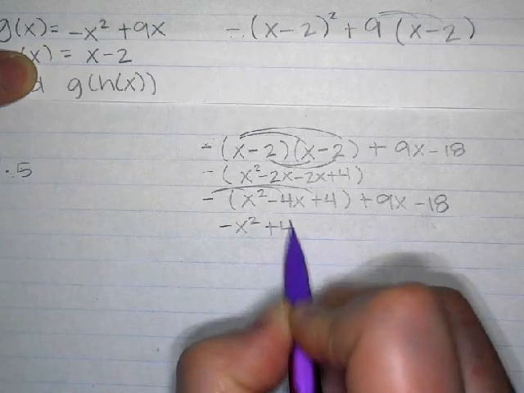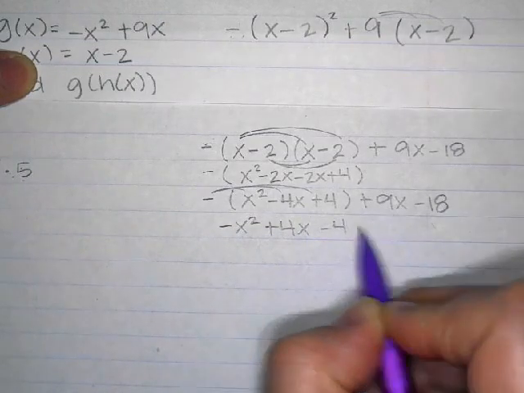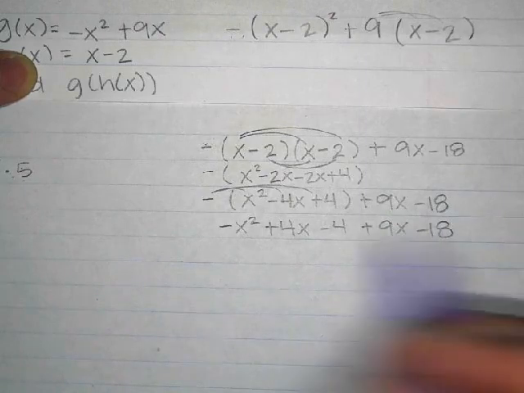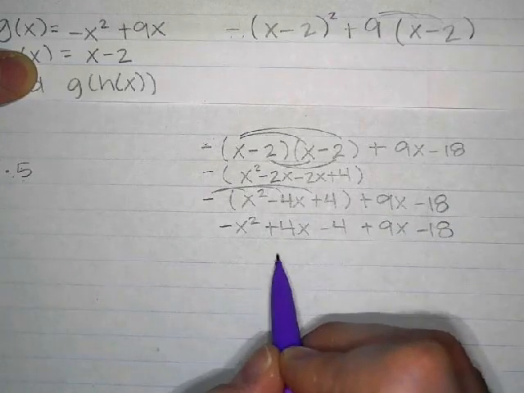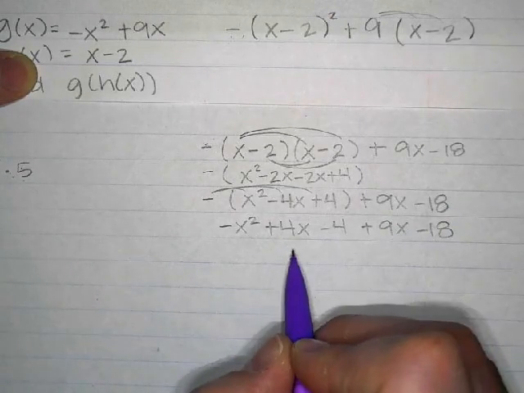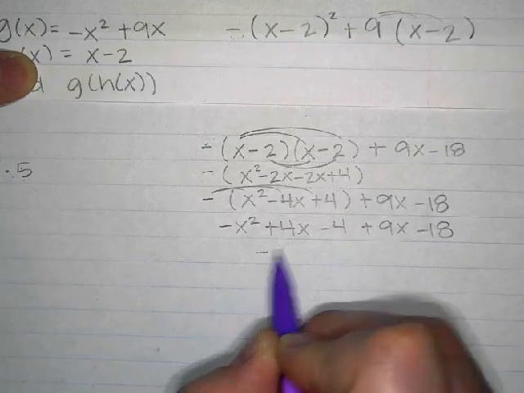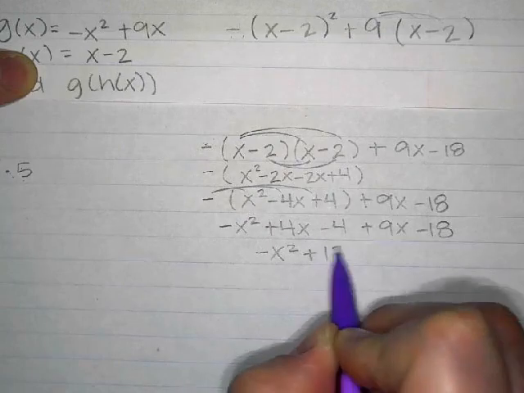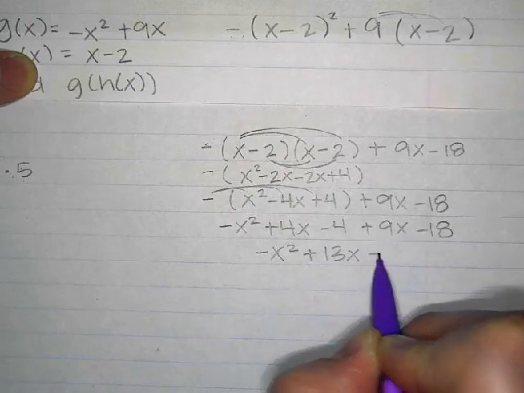Okay, so now we've got what? Negative x squared plus 13x minus 22. Okay, so we have a quadratic as our final answer.